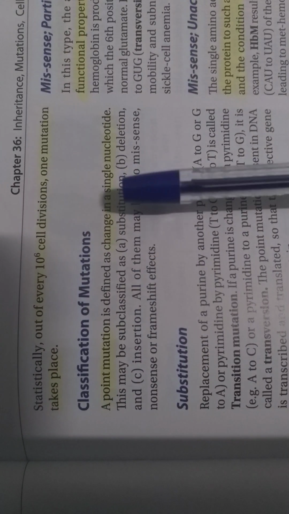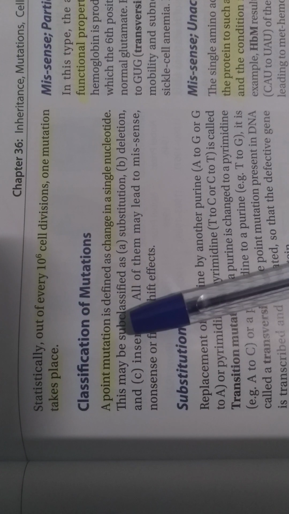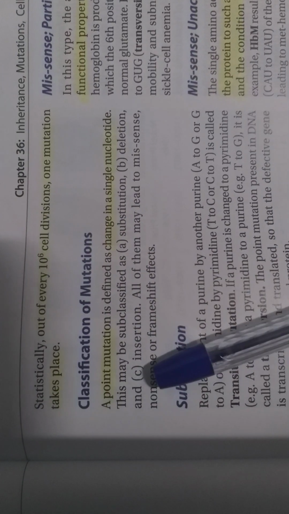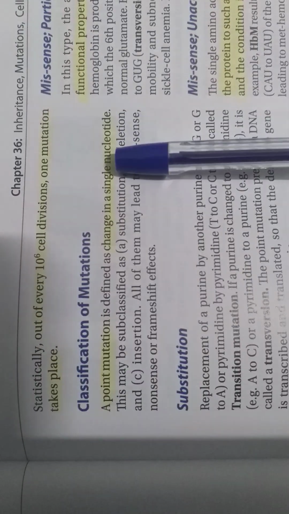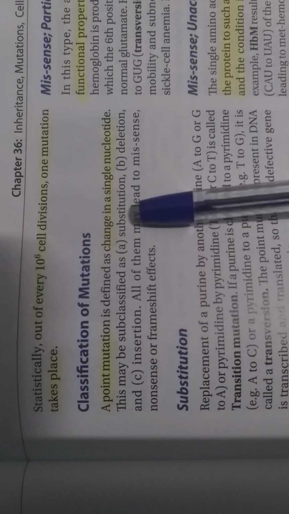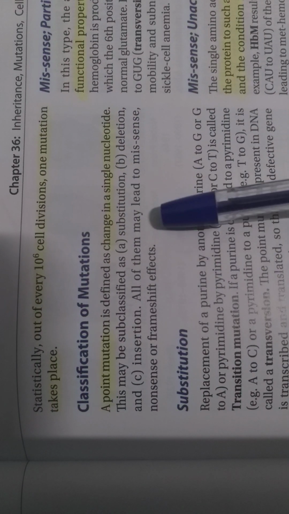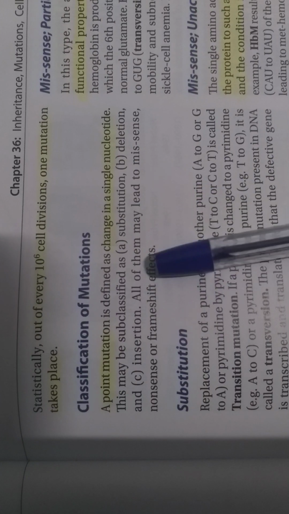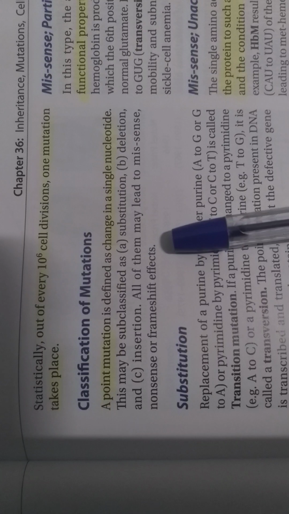Here if there is deletion or insertion, it is also called a frame shift mutation because the reading frame is entirely changed when there is a deletion, that is a loss of nucleotide, or insertion, when there is entry or addition of a nucleotide, whereas in substitution there is no change in the reading frame. All of them may lead to missense, nonsense or frame shift effects.